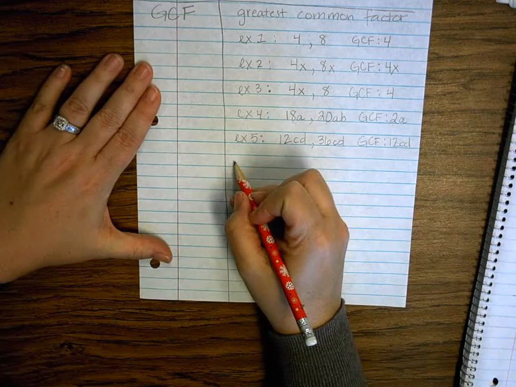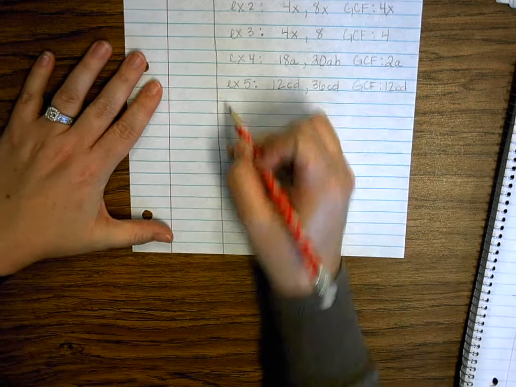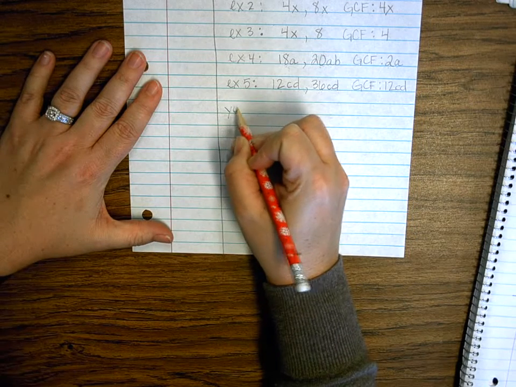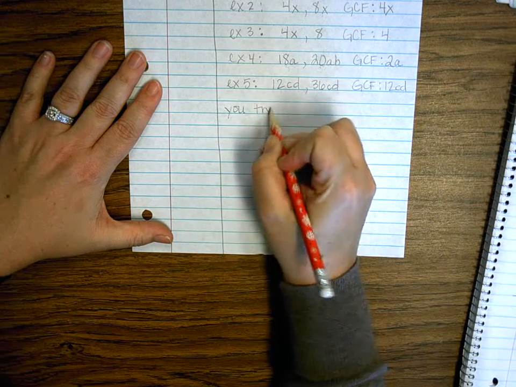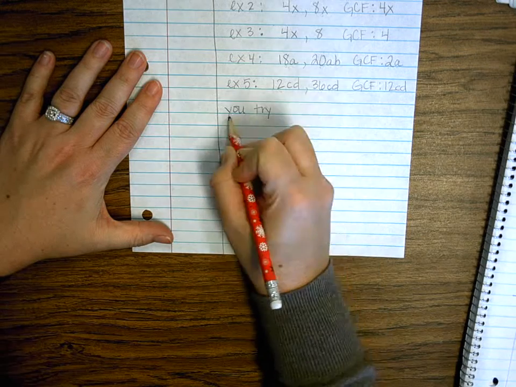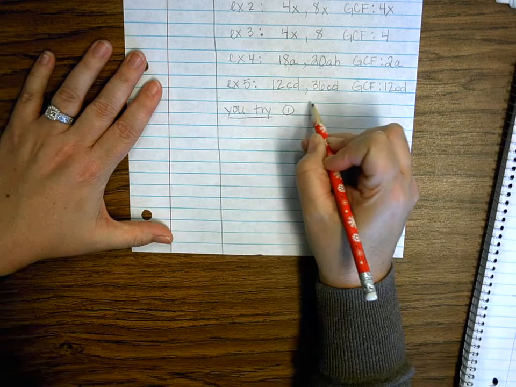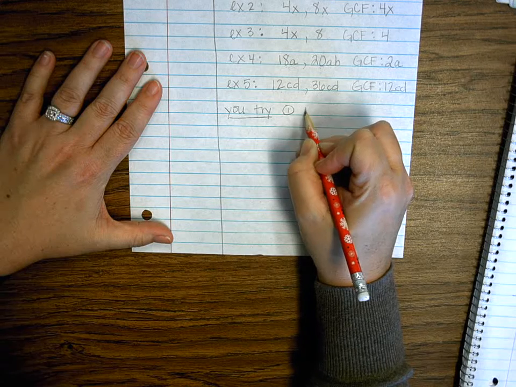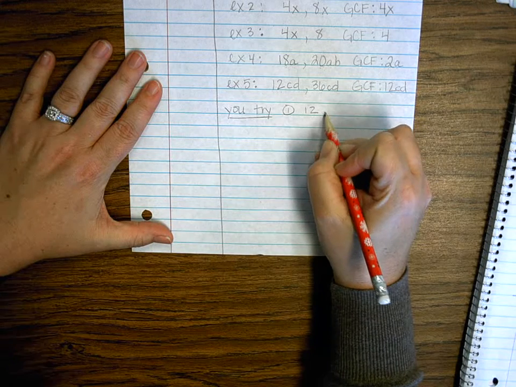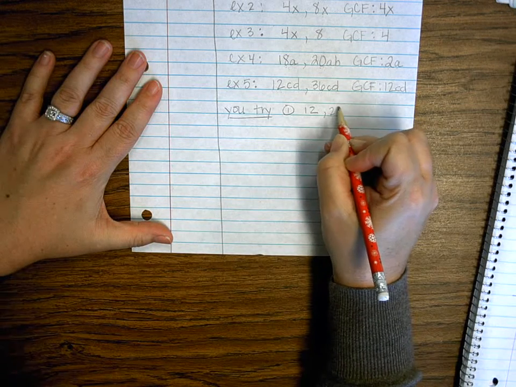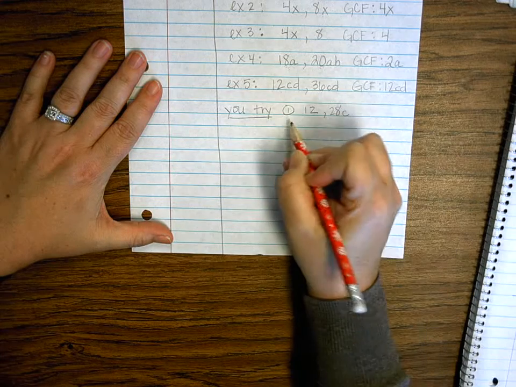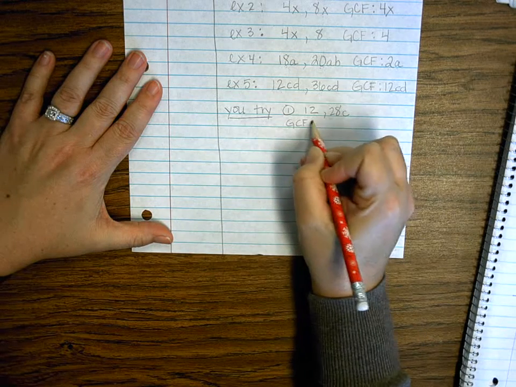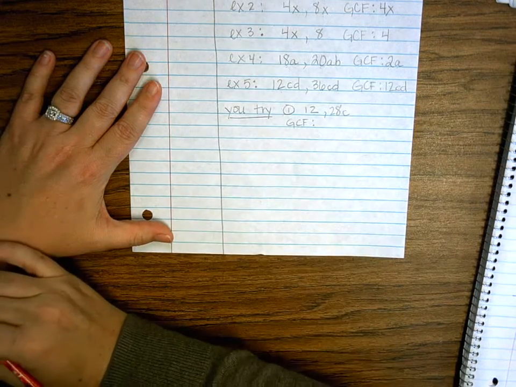Okay, we're going to do a couple you tries with just this basic stuff. So the first you try, and again, you just raise your hand, don't yell it out, is 12 and 28C. You guys find the GCF of 12 and 28C.